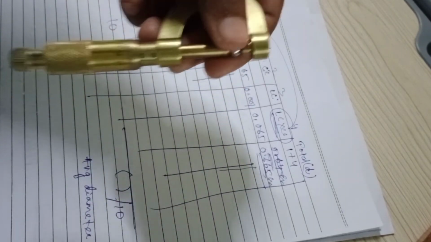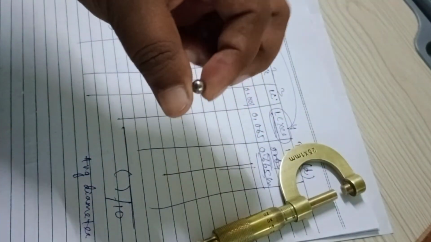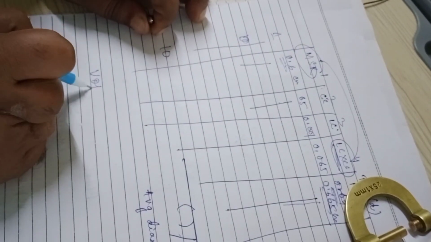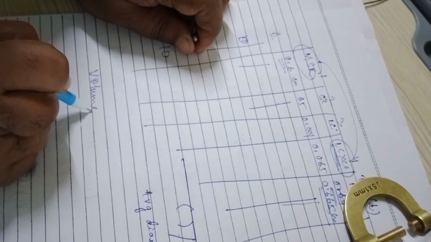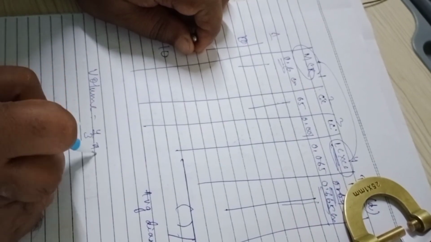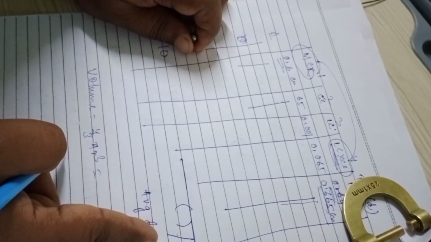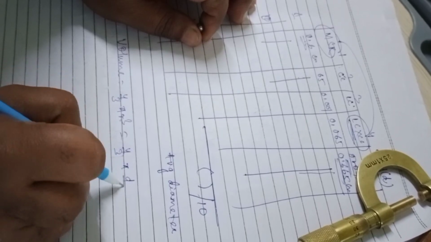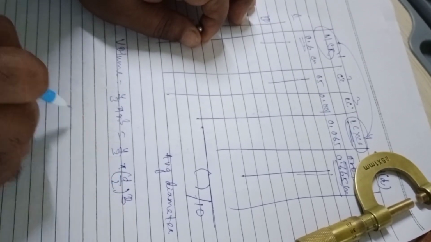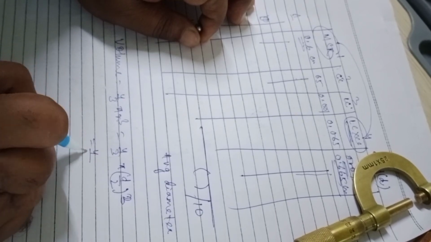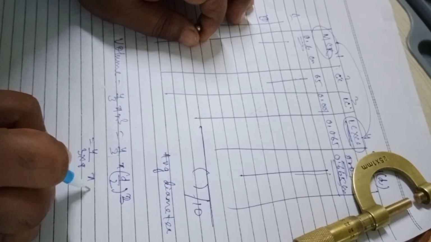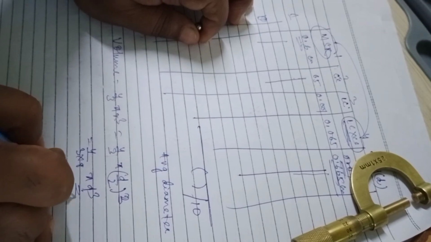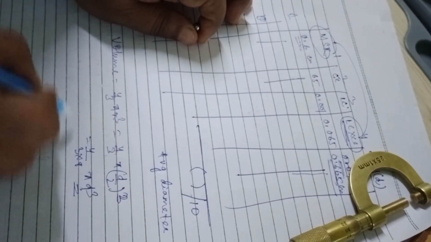Now once I get the diameter, my aim is to find out the volume of this one. So what I'll do, I'll calculate my volume. The volume formula, it's a sphere, so volume will become 4 by 3 pi r cube. Here we calculated the diameter, so we can write that your radius will become d by 2. So 4 by 3 pi, d by 2 whole cube, or this will become 4 by 3 by 8 pi d cube, right? So d you can put here and you can calculate the volume.